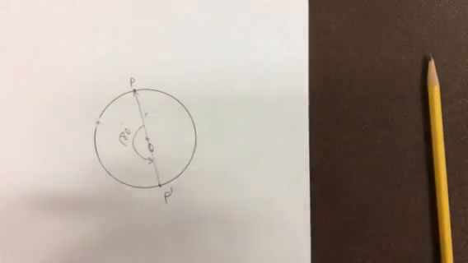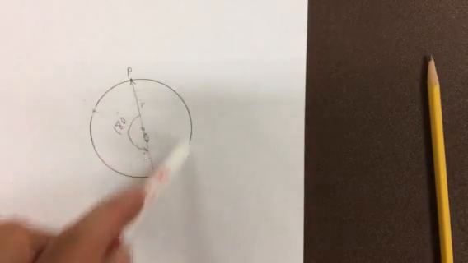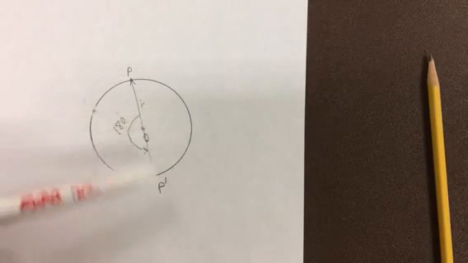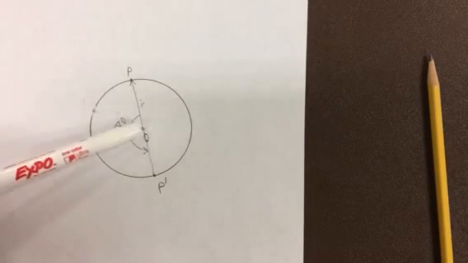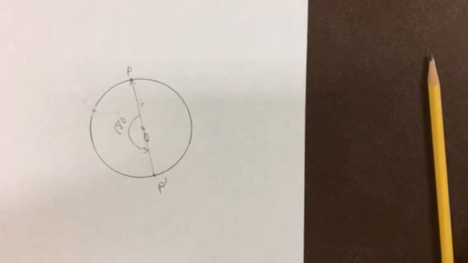Another feature of that is that with 180 degree rotations or negative 180 degree rotations, the points will be on the same line. P, O, and its image P prime will all be on the same line. Okay, so that's another important point about that.